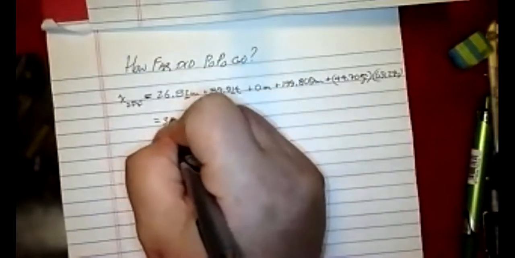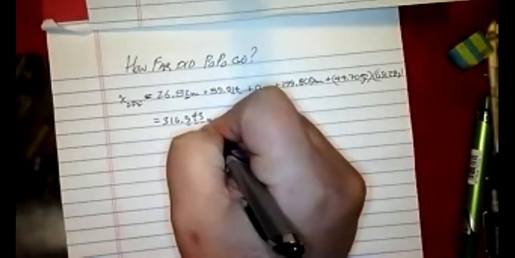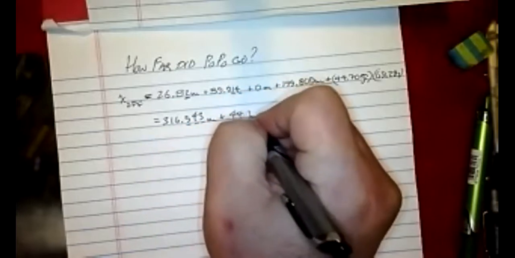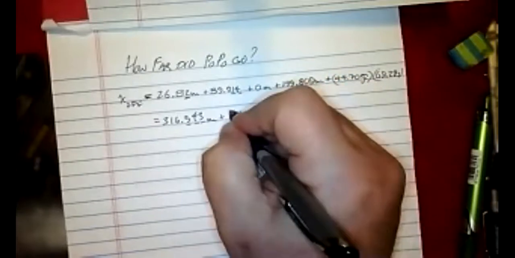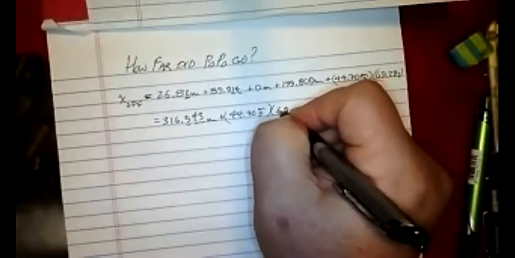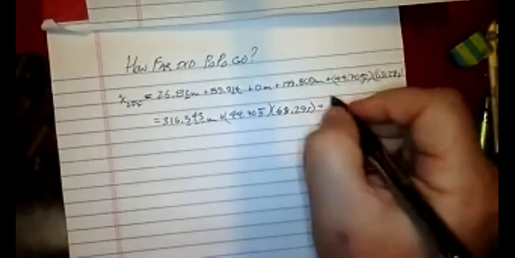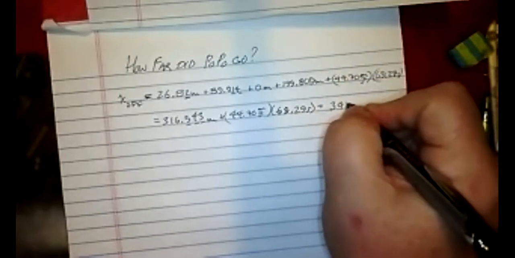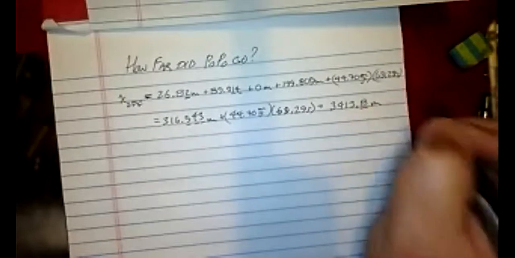That was the total distance traveled by the police car. If you add up all that, you end up getting 316.543 meters plus 44.70 meters per second times 69.29 seconds. And that gives me 3,413.8 meters. That 8, I shouldn't be calculating.